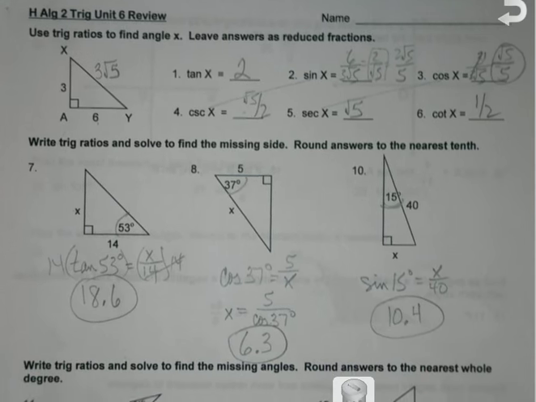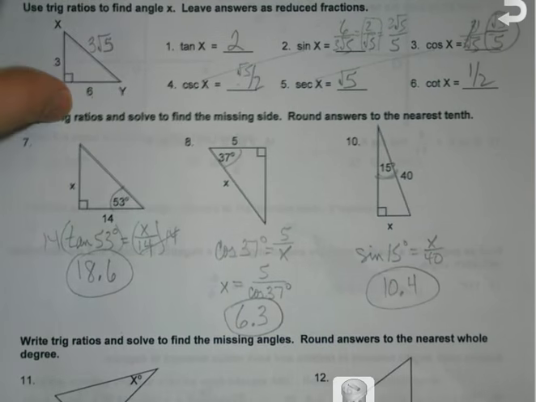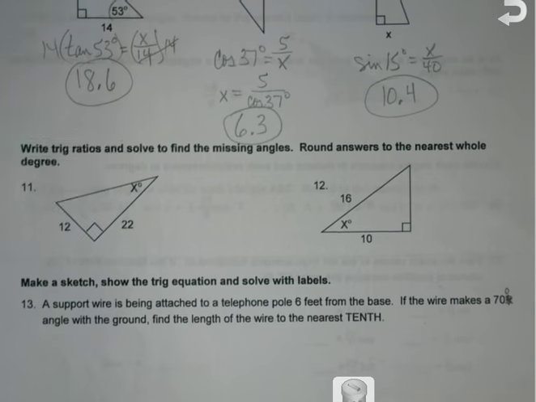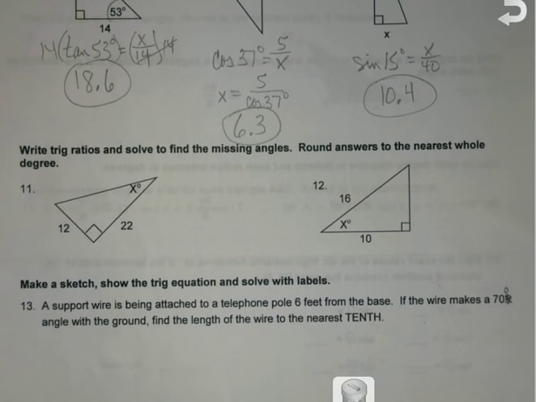So then I work my way down here. What else have we got? Write trig ratios and solve to find the missing angles. Round answers to the nearest whole degree.